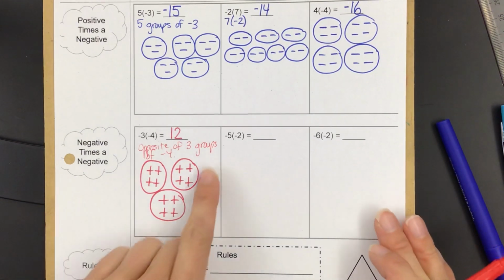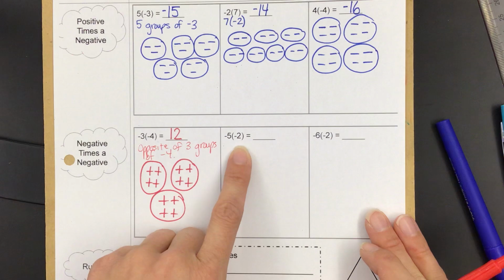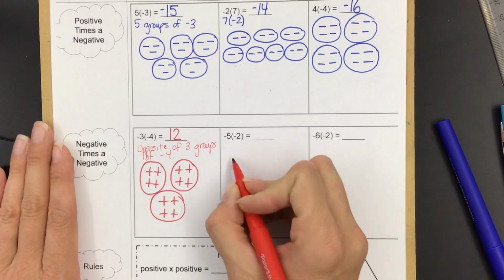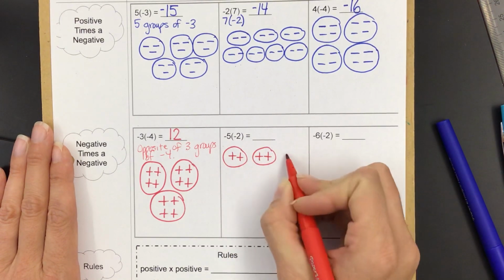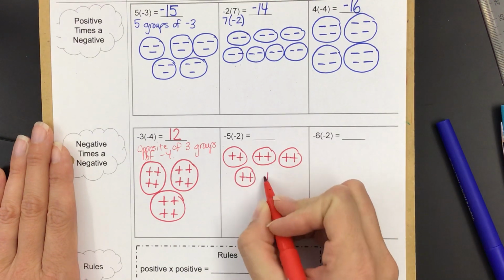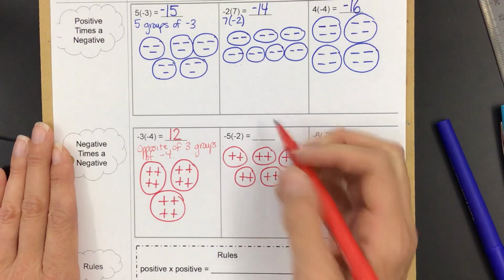Now let's look at the next one. The opposite of 5 groups of -2 would be 5 groups of +2. 1, 2, 3, 4, 5. So 2, 4, 6, 8, 10.